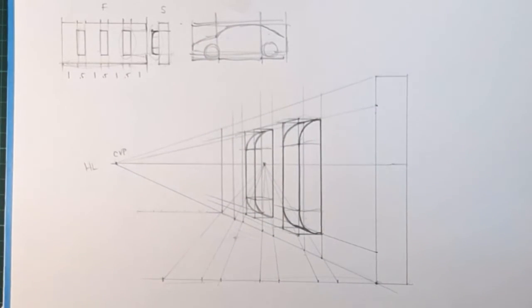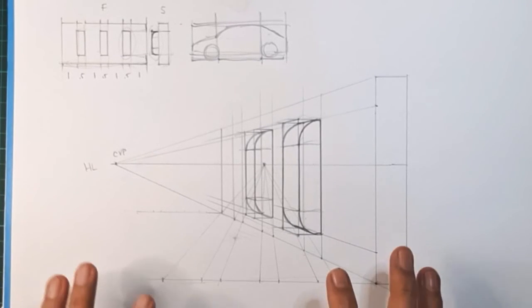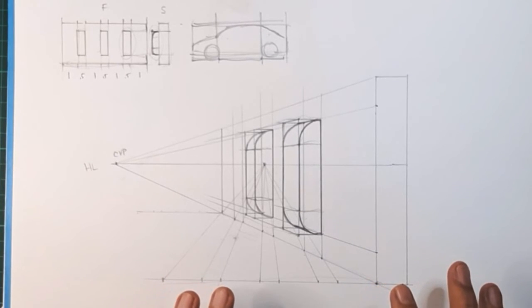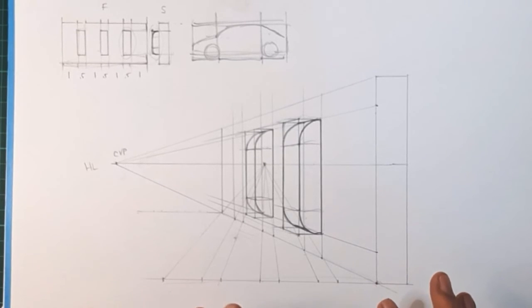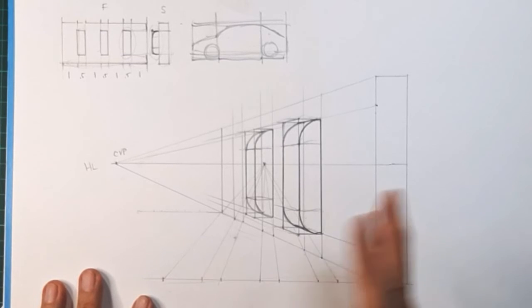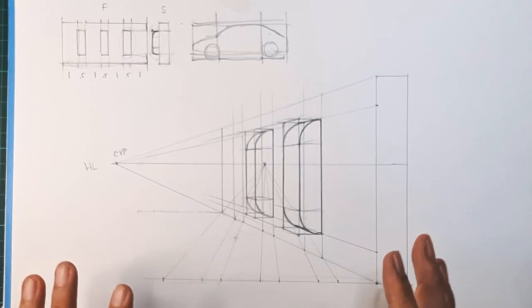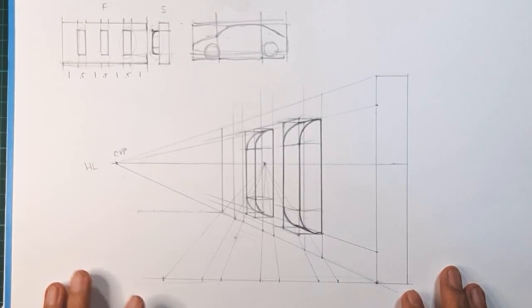Now, all of these processes in this video, you use them depending on the situation you're in. So these are just tools that can help you divide things more equally, or at least more accurately, in 1 point perspective.